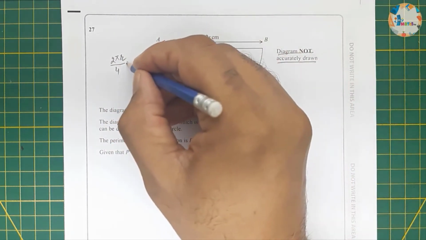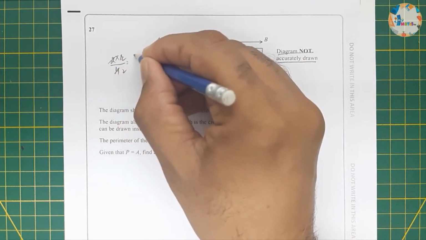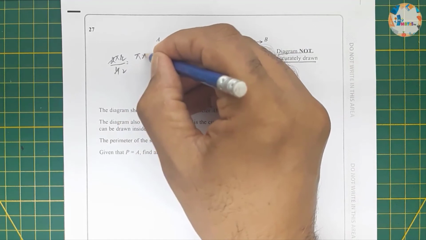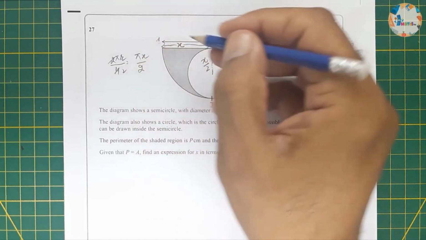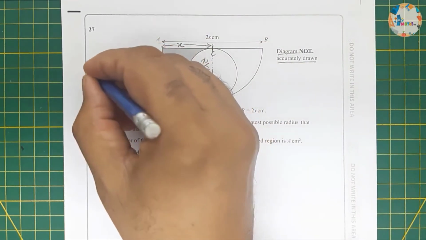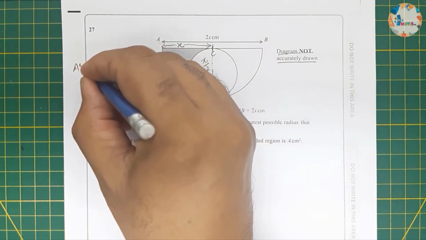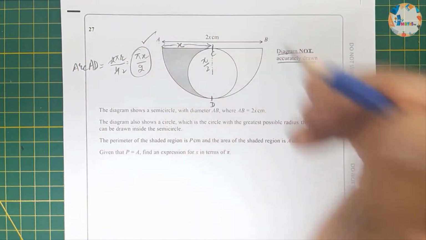And x is equal to r, so we will cancel this by 2. So pi x by 2 will be basically the distance from A to D. So we can say arc AD will be equal to this one.